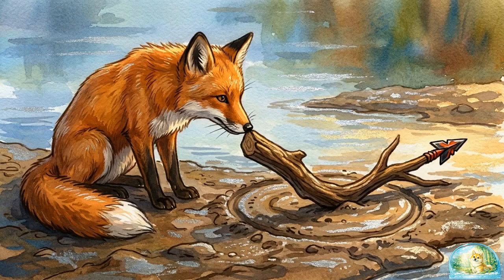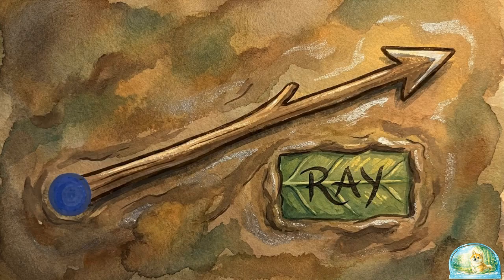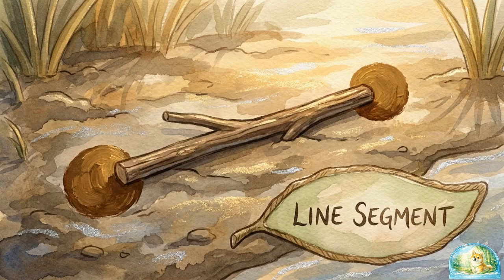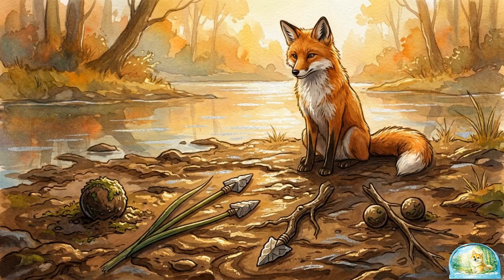Next, Pip nudges a twig that starts at an exact point on one side, but runs off with a single arrowhead on the other. Because it has one endpoint and travels forever in just one direction, we call this a ray. And if the path is bounded on both sides, with a dot at each end, a definite length, and no arrows at all, it is a line segment. Points, lines, rays, and line segments. These are the essential raw materials we use to set boundaries and build any two-dimensional shape.